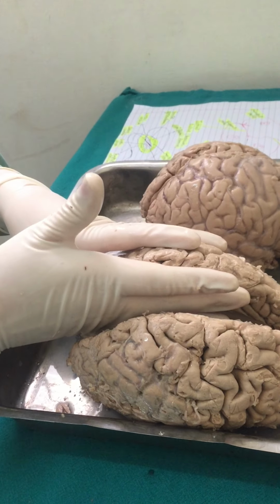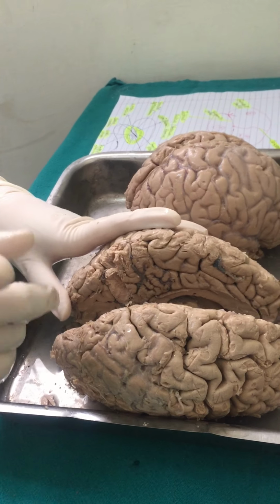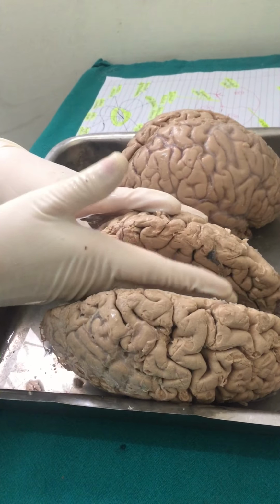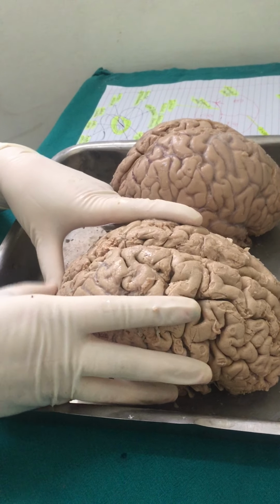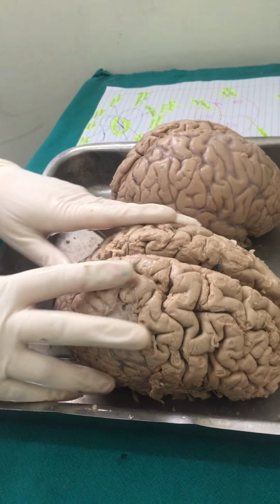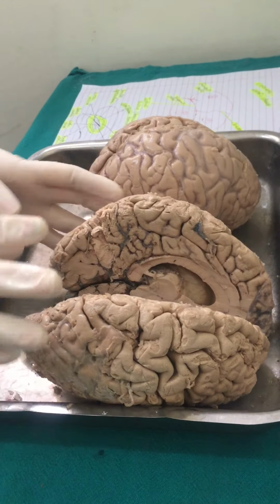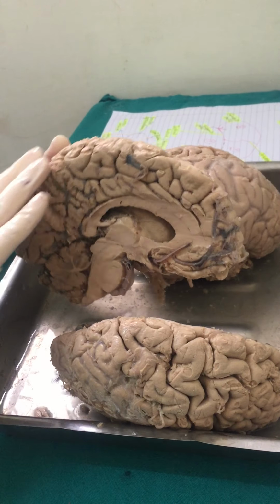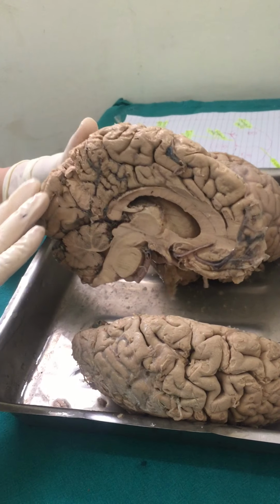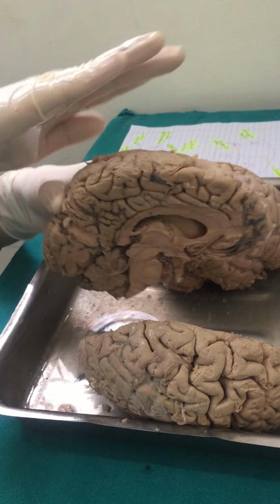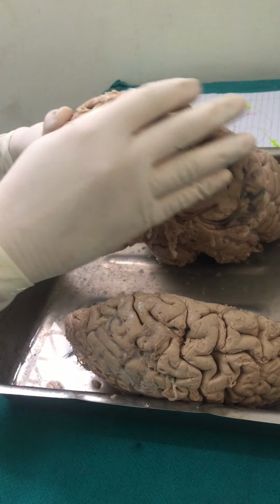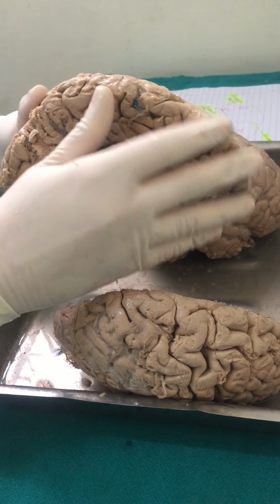Falx cerebri, right? Not cerebelli. Falx cerebelli runs between the cerebellar hemispheres, and falx cerebri encloses the cerebrum. So falx cerebri, right? Now come to the borders. Let's start with this one, the superomedial border. The superomedial border separates the superolateral surface from the medial surface, right?